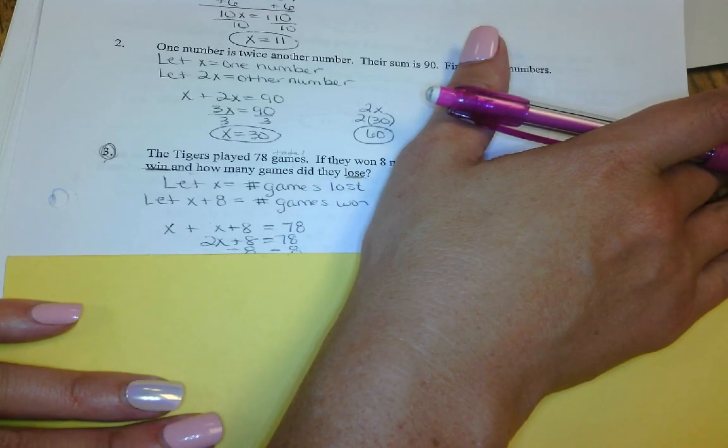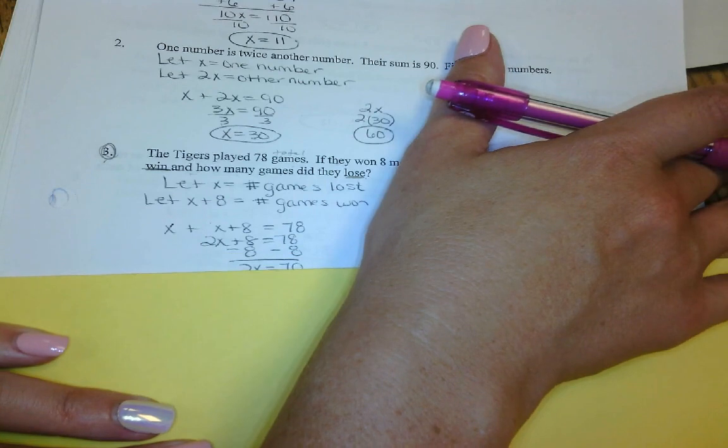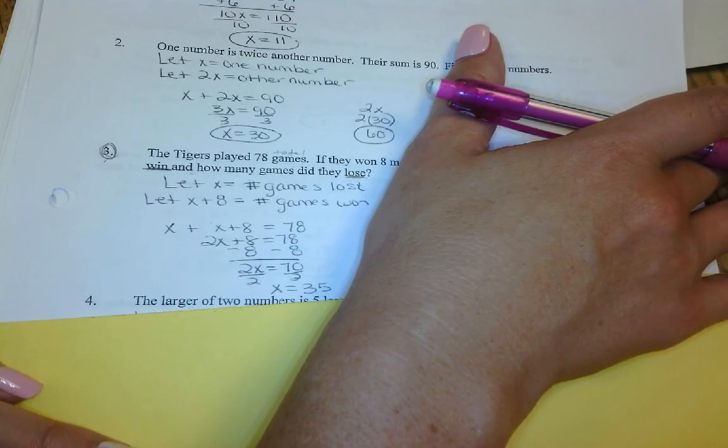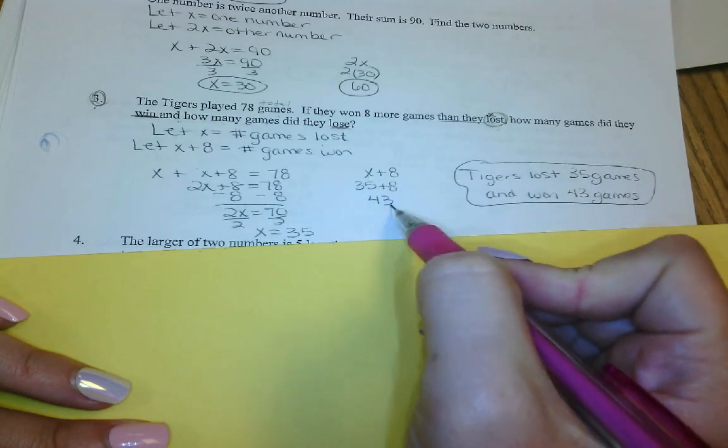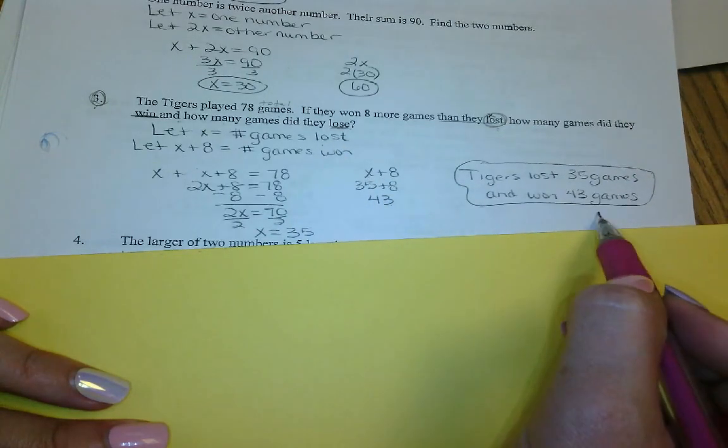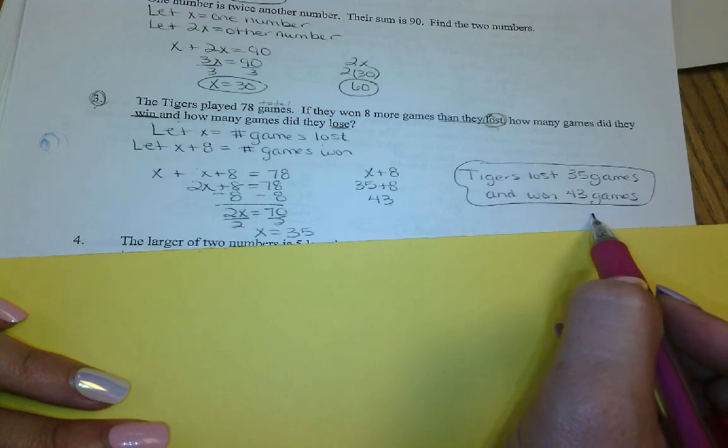Combine like terms. 2x equals 70, x equals 35. So if they lost 35, 35 plus 8 is 43. So they lost 35 and won 43.